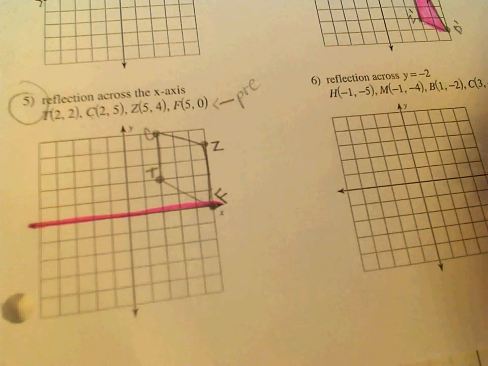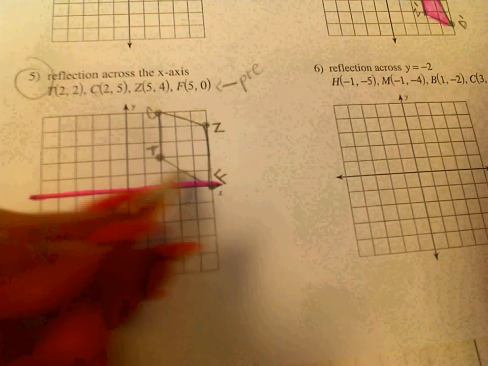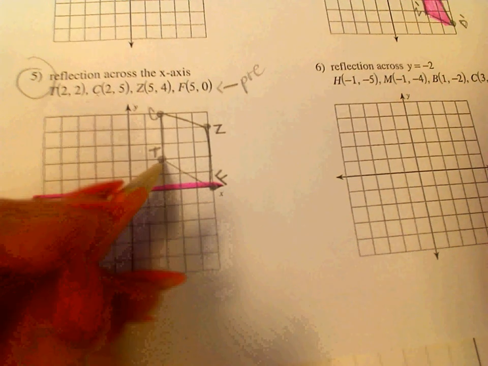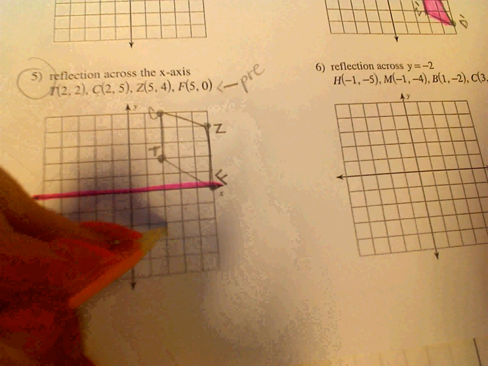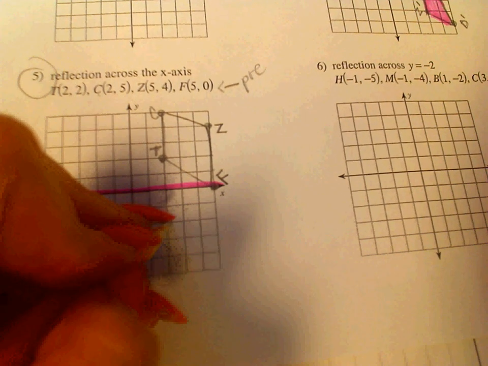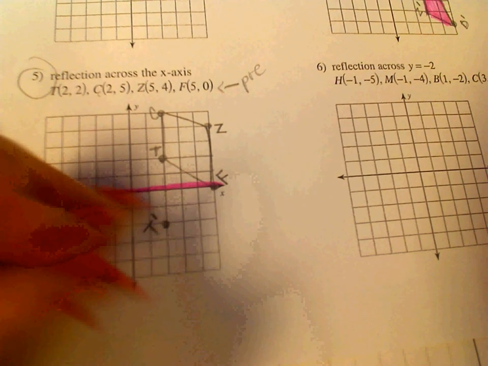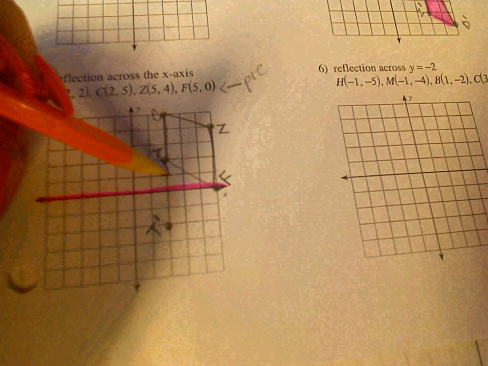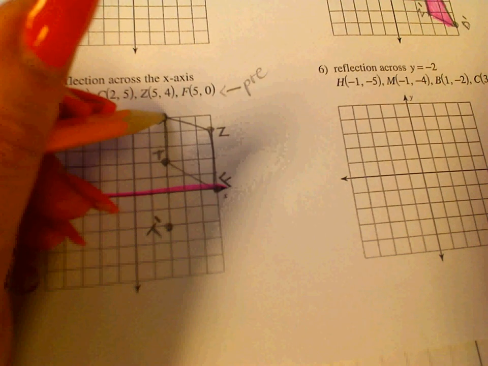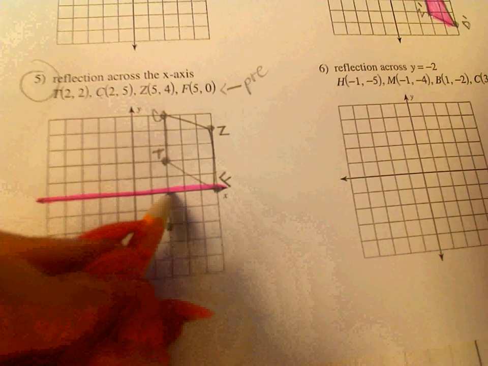Okay. Let's start with T. T is 2 units up from the x-axis, so we're going to flip it 2 units down from the x-axis. C is 1, 2, 3, 4, 5 units above, so we're going to go back to the x-axis and go 5 units below.